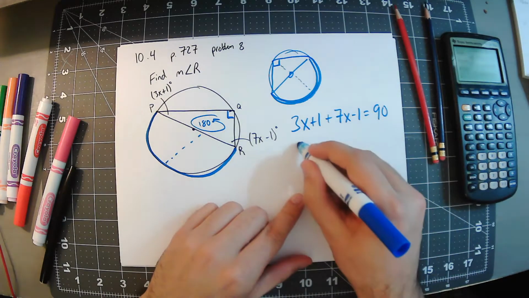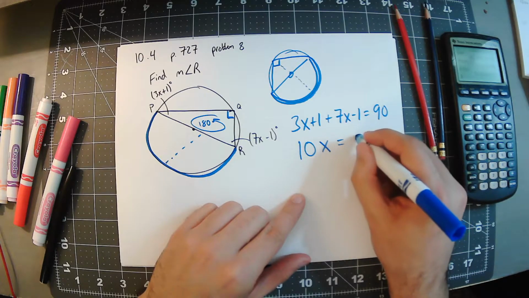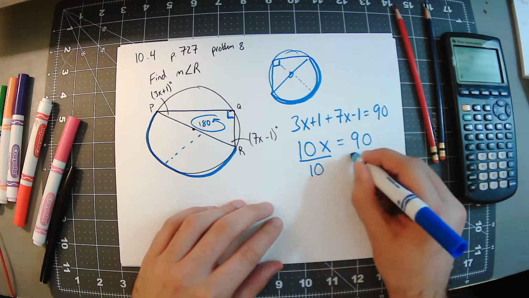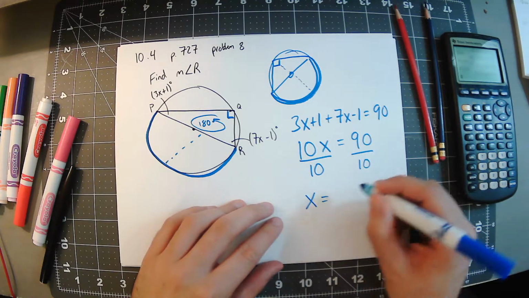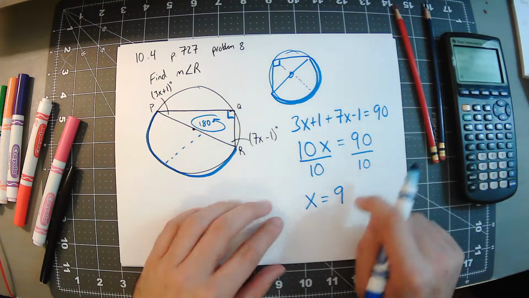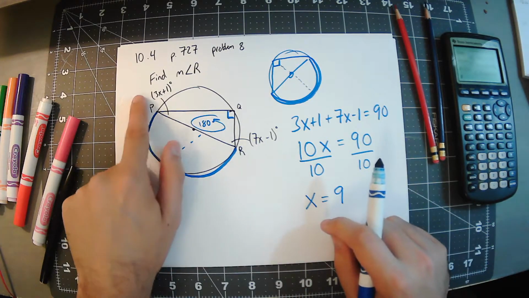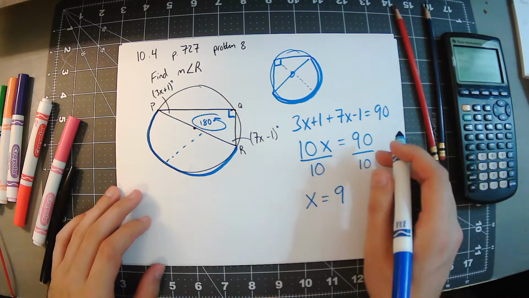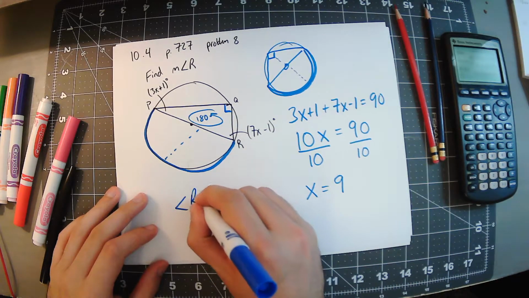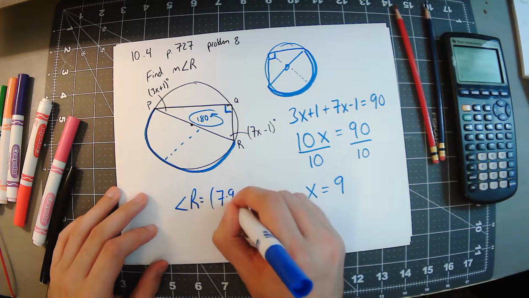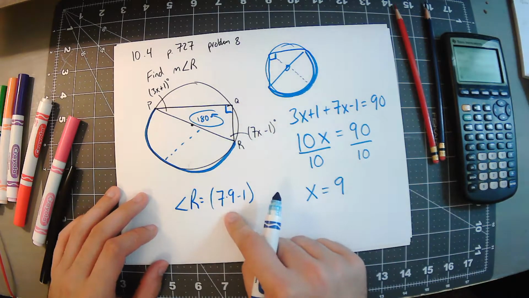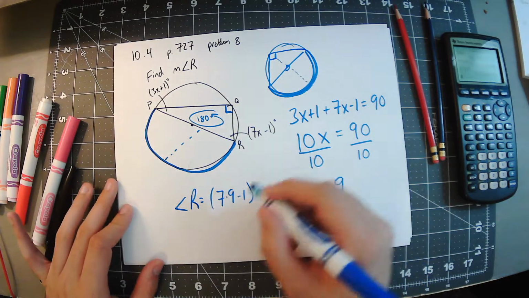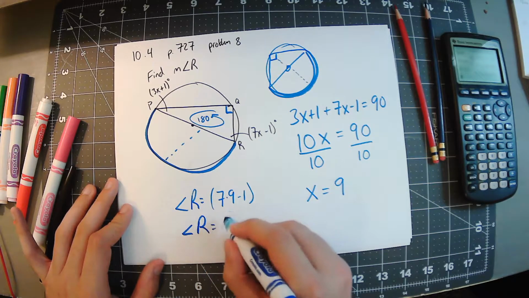That's going to be 10x. 10x equals 90. Those ones are going to cancel out. 10x equals 9. Now that is not our answer. Remember, the question was looking for the measure of angle R. So all I have to do, take 9, plug it back in, angle R. That's going to be 63, if you ever do the hand thing. 63 minus 1, angle R, is 62 degrees.